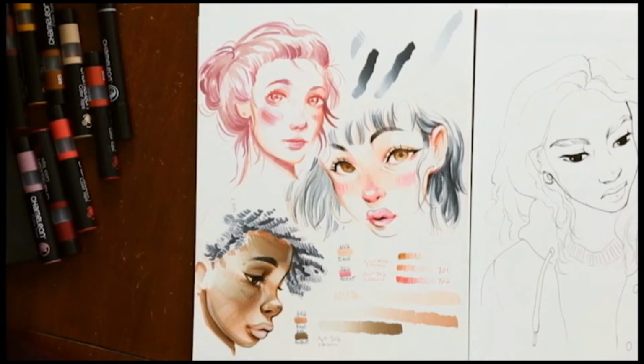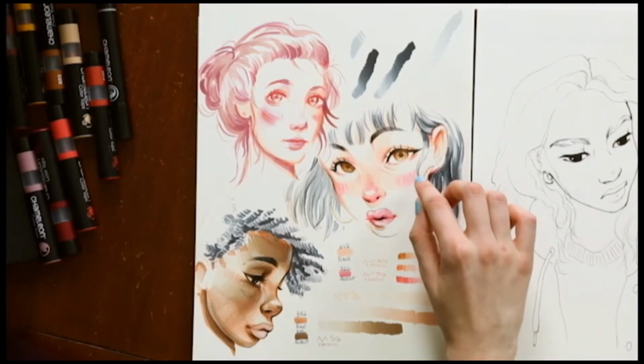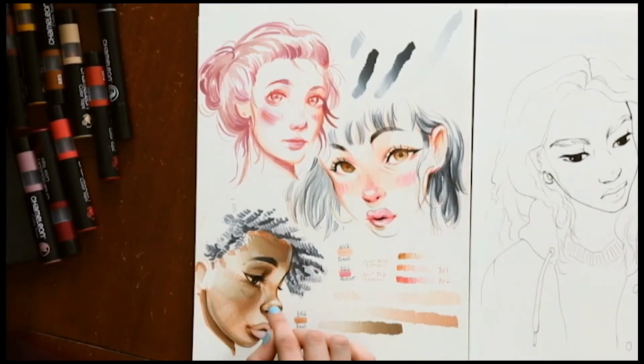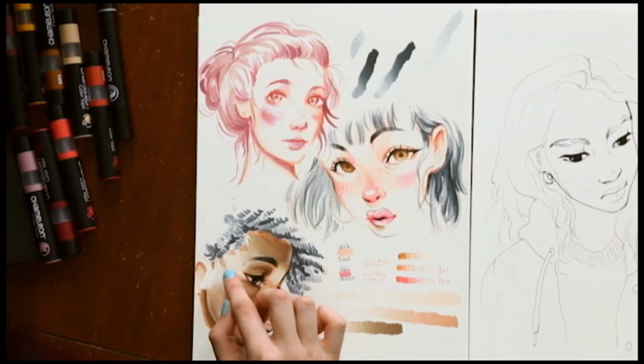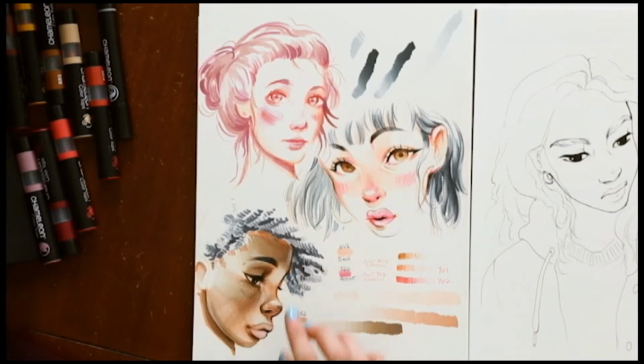Creating different sections of the face, for example, pink in the cheeks, light on top of the nose, a gradient from, for example, light on the side of the face to shadow on the forehead. All of these things will bring a realistic, three-dimensional appearance to your skin tone.